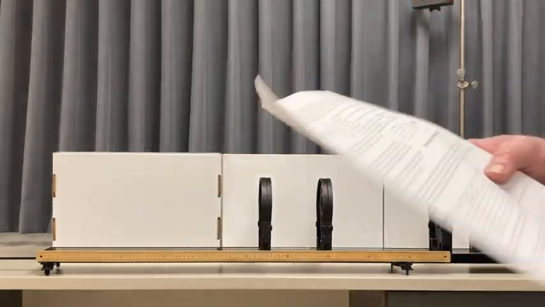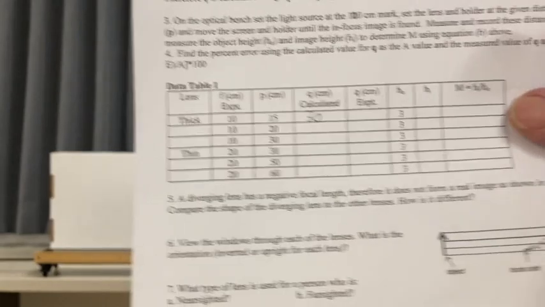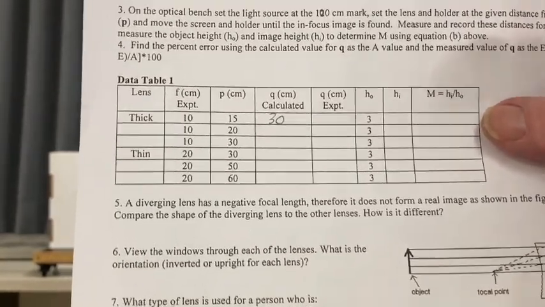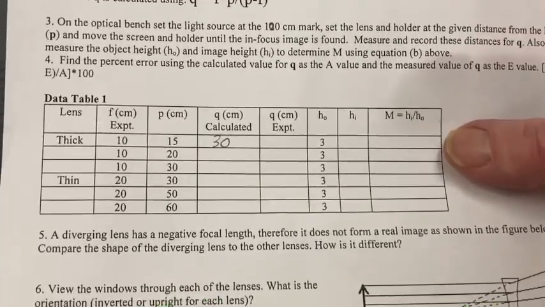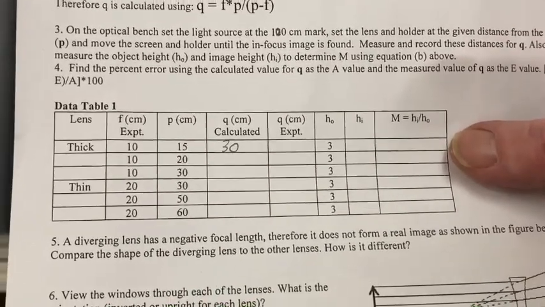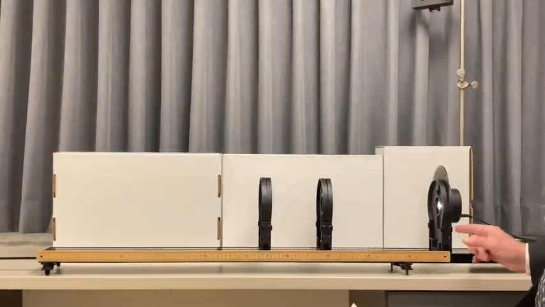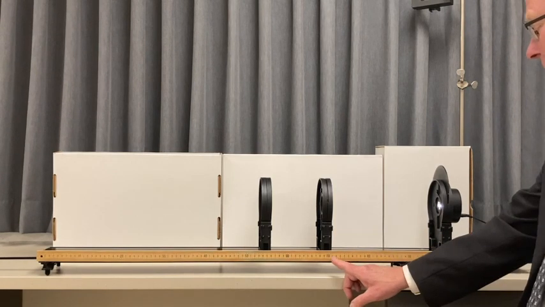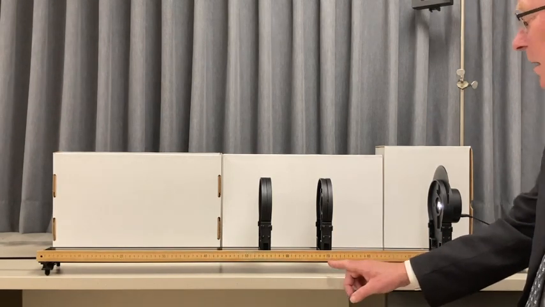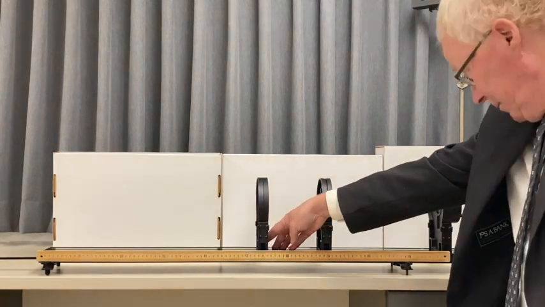All right, this is for the next part with the second lens. In this case, we have the thinner lens, which has a focal length of 20. You can then calculate. We're now going to have the object distance be 30. So this is at the 100. This is at the 70. And then we'll figure out where the image should be.